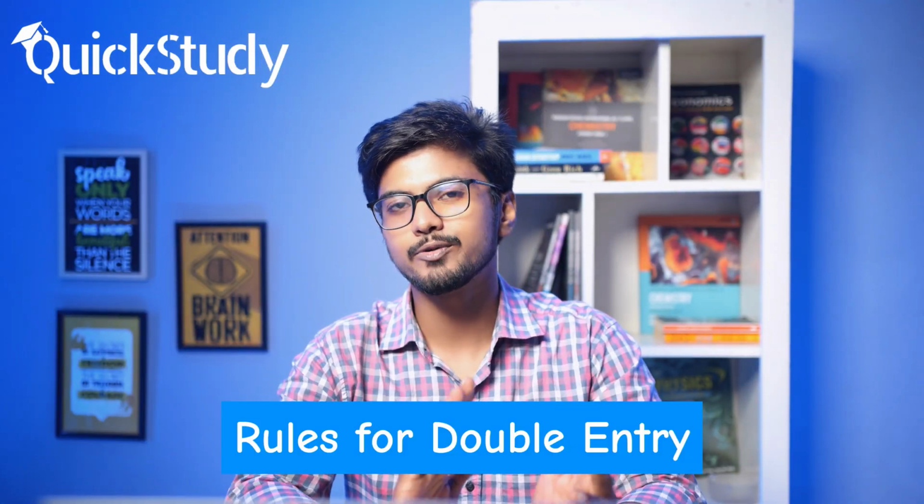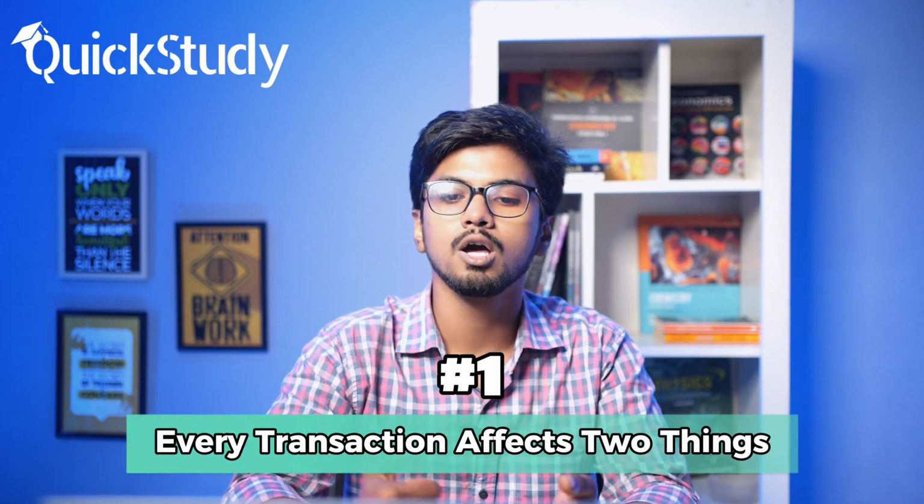Alright, so here are some basic rules for the double entry system. You need to keep in mind, once you get a hold of these 4 key rules, you won't have any other problems related to double entry accounting systems or journal entries, as we like to call them. The very first rule you need to remember is that every transaction will affect two things, which is the very core principle of double entry. This means each transaction would have to be recorded as a debit entry and as a credit entry to maintain the balance of the accounting equation.